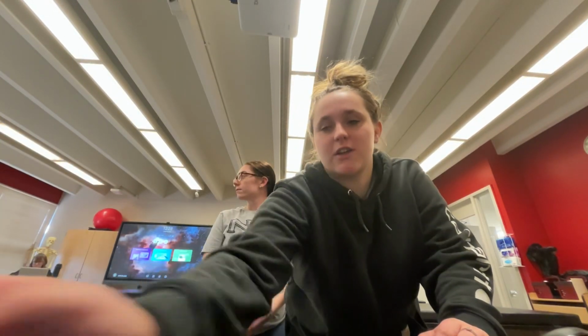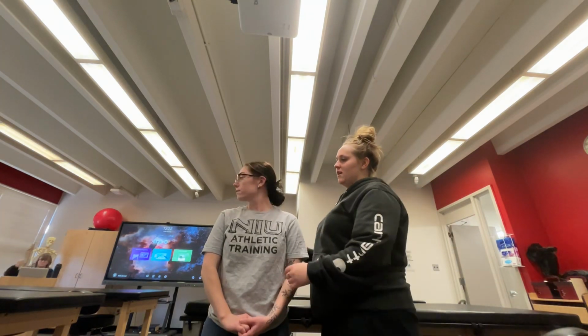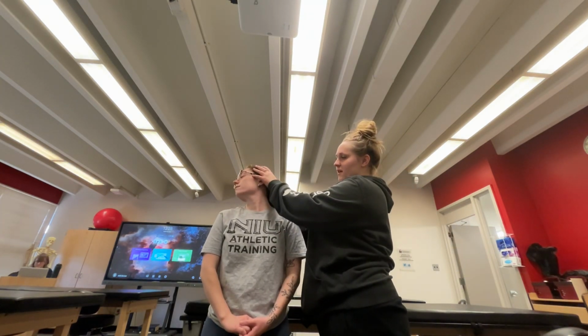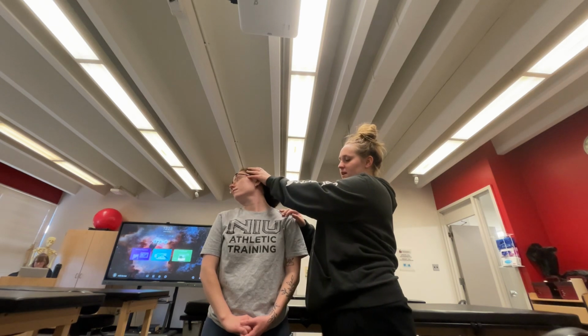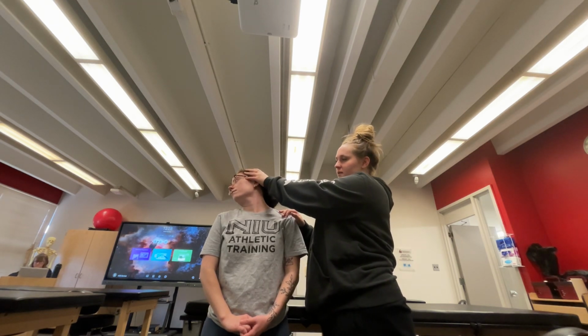To passively stretch, I'm going to have her look to the side and slightly up, and then I'm going to place my hand on her shoulder and push her into the stretch a little bit more.